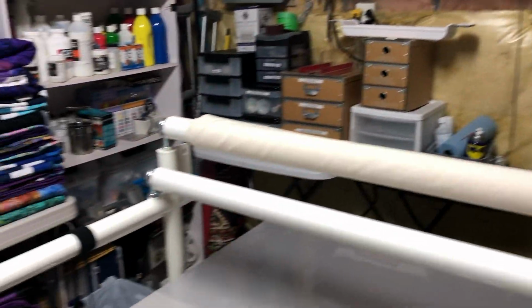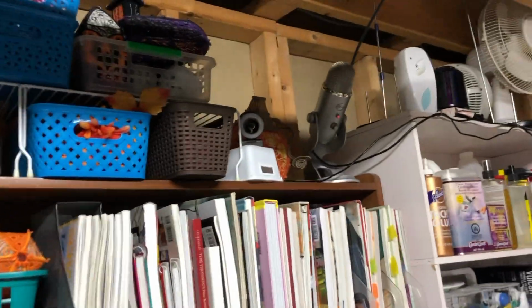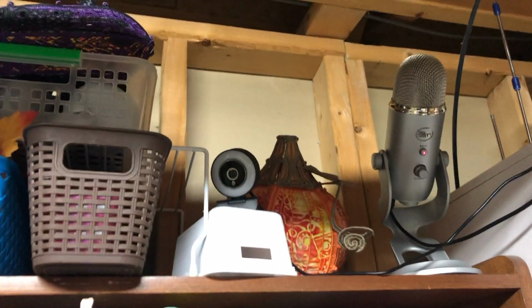Now, there is another camera in here. Yes, this house is full of cameras. There is this camera. Now, I used to use this when this room used to be my sewing dungeon.